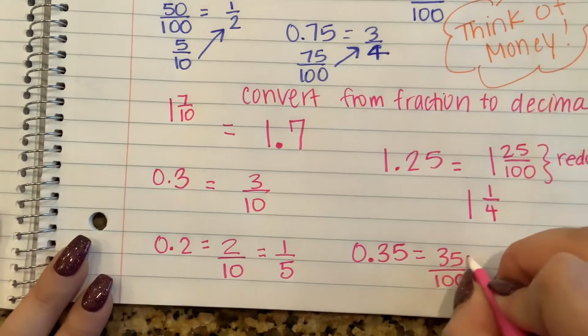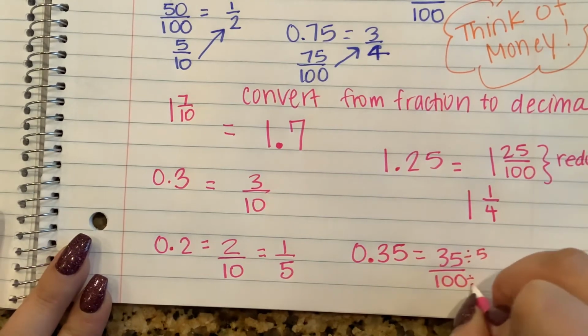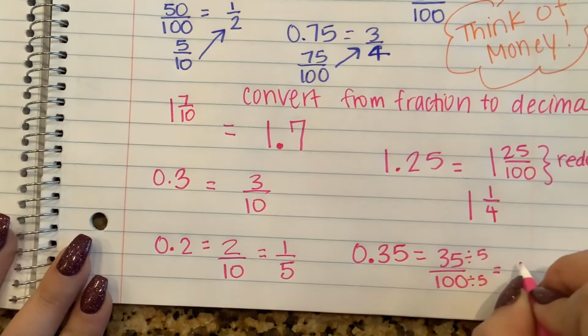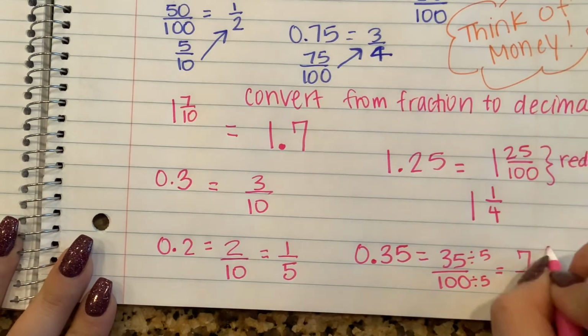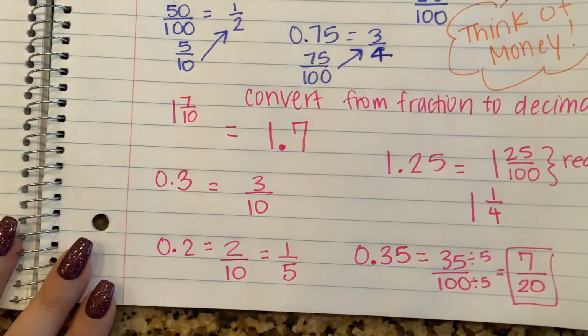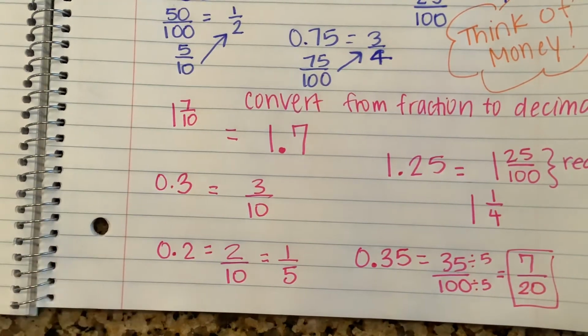Now I can reduce that down by 5, dividing by 5 in my numerator and my denominator, and I'm left with 7/20. A tip for you is to always write your answer in the most reduced form, and that way you will always make sure that you get the answer right on a test or on a quiz.